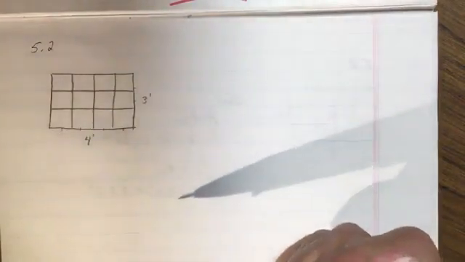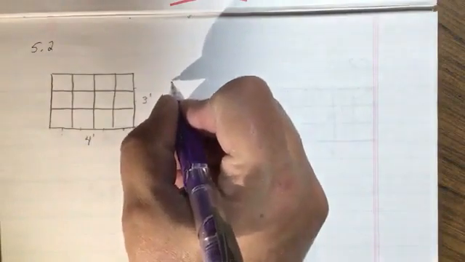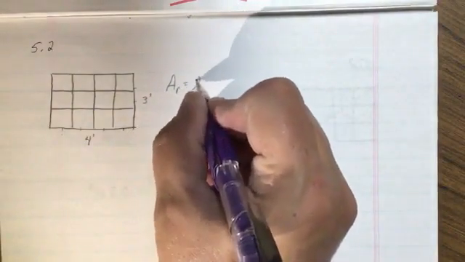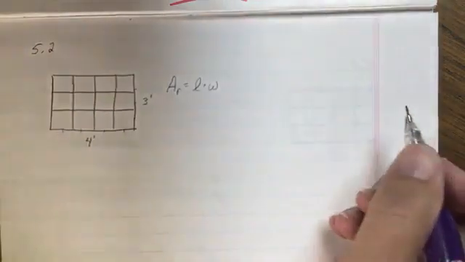So it would make 4 by 3, which is 12 feet squared. The formula of a rectangle is length times width.